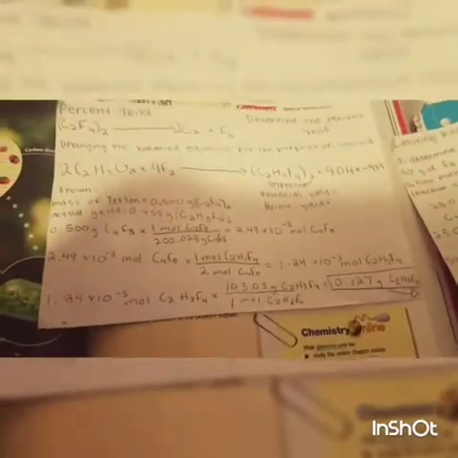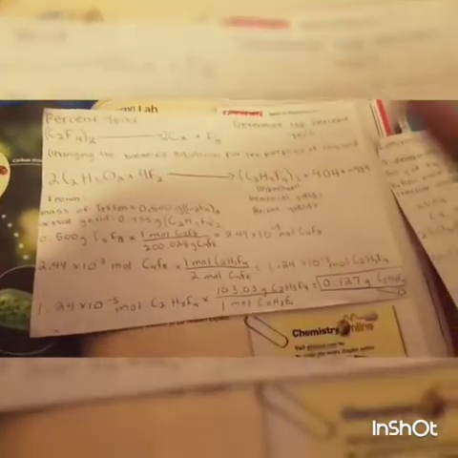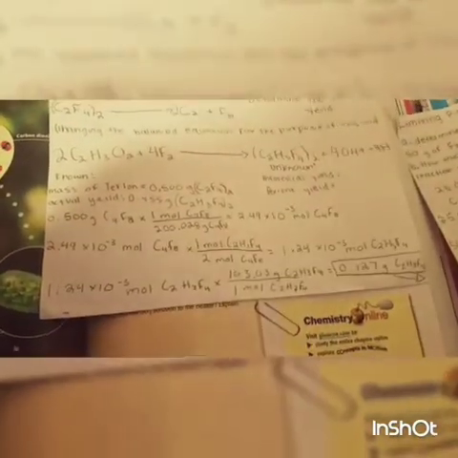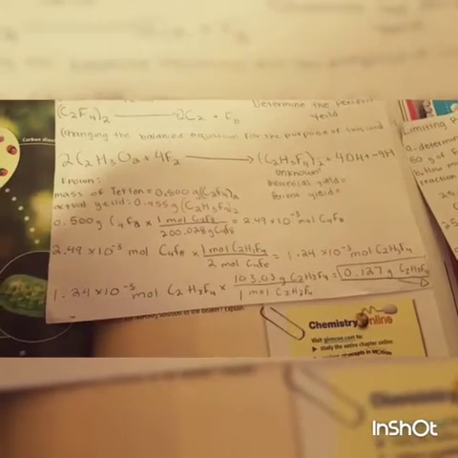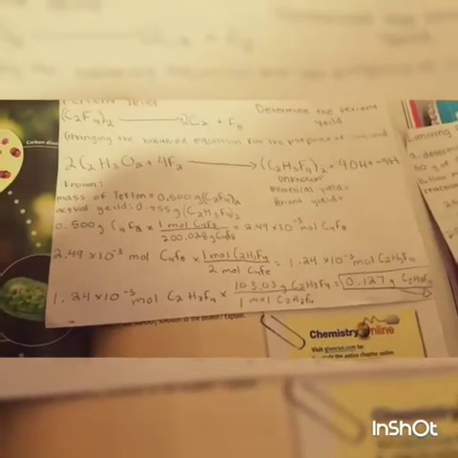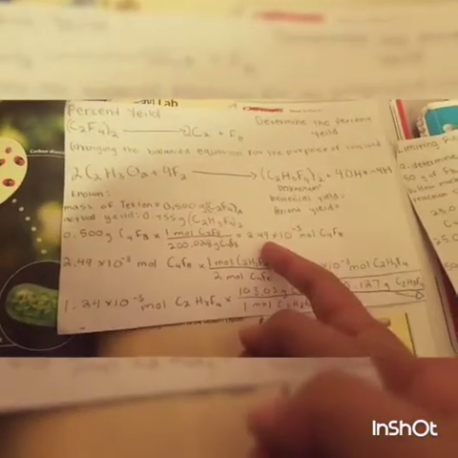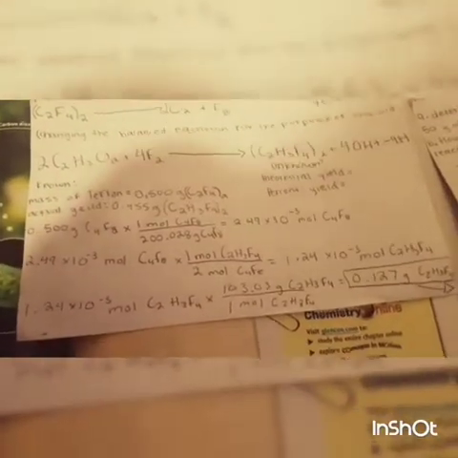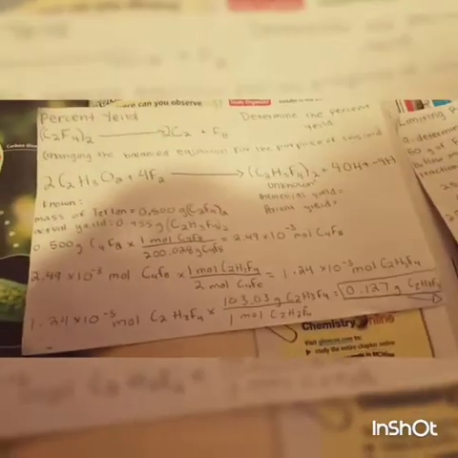And a little heads up, when you see a number times 10 negative 3, it just means that originally it will have more decimals. So just picture 2 zeros and a decimal, and since it's a negative, it'll be going to the left. So it goes from the decimal and then 1, 2, 3 with two zeros I meant. And that's how you get the moles from that.